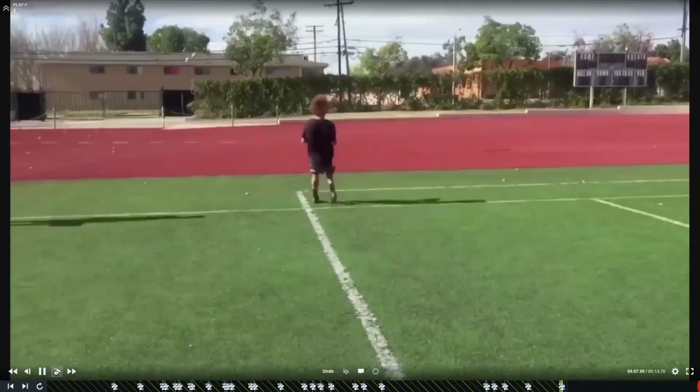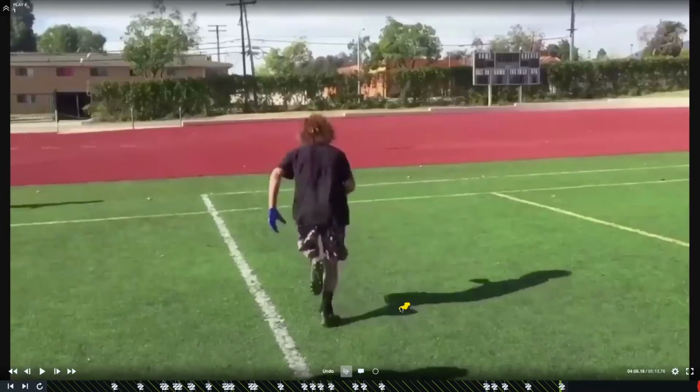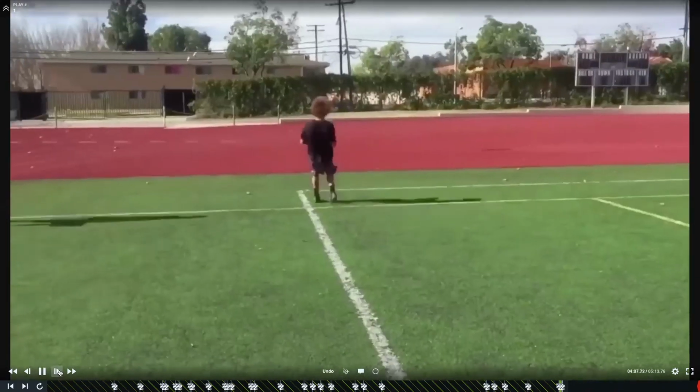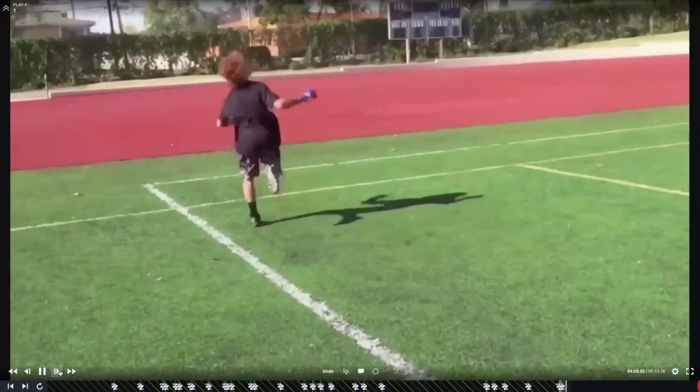Once we get a little bit more advanced with this drill, I'll set up a DB here, and what I'll do is I'll run him along with this player, and we'll have to catch it high once they have a guy running in stride. So they'll run 50%, put a nice high ball up, and he's got to go up and get it, okay? Might get a better look at it here.